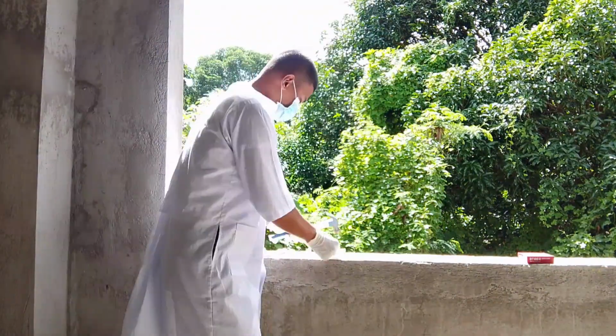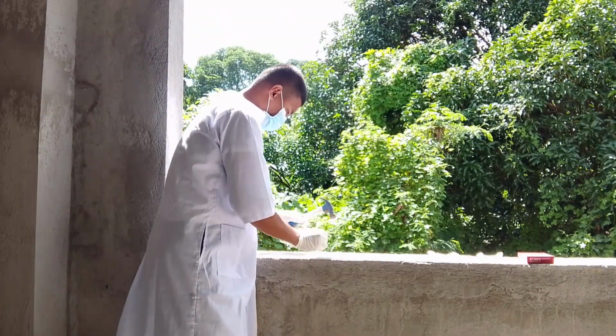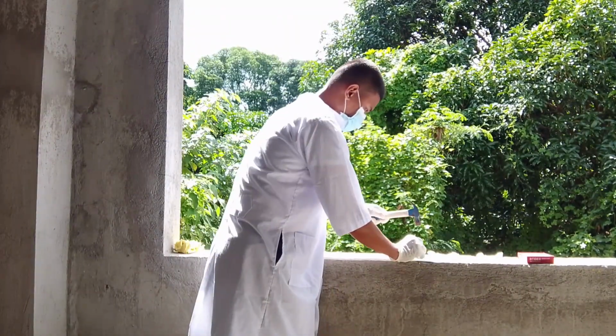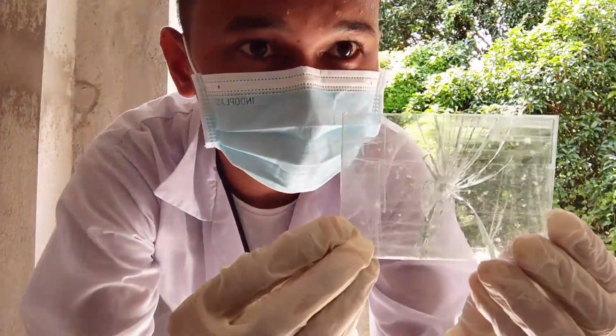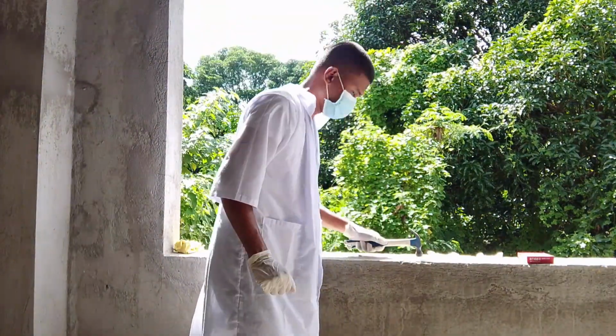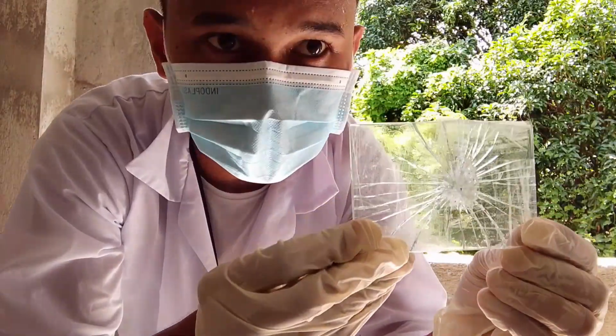I will first create the radial glass structure. This is the radial glass structure. Next, I will perform the concentric glass structure. This is the concentric glass structure pattern.